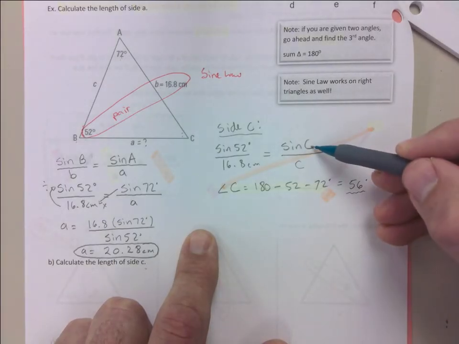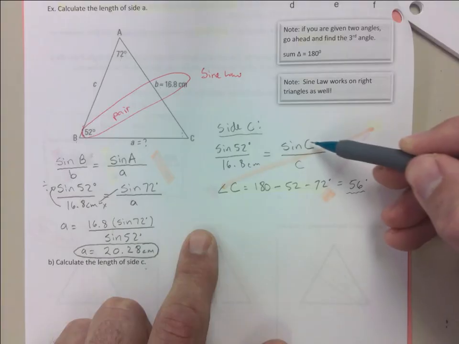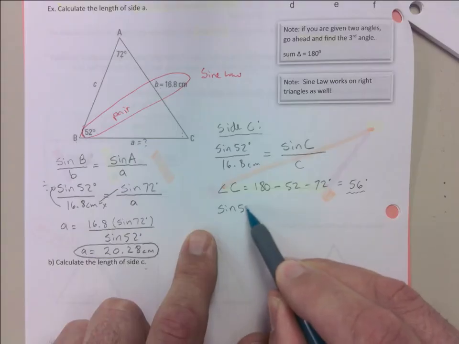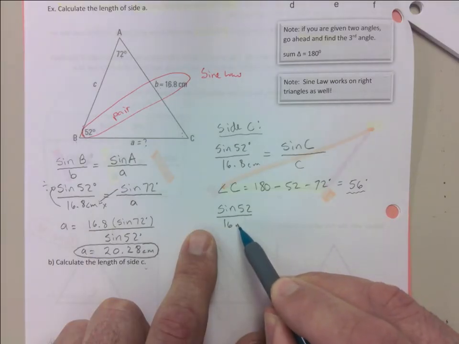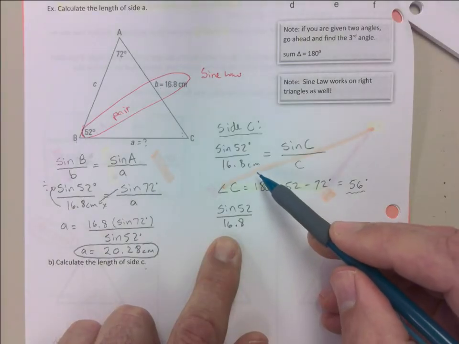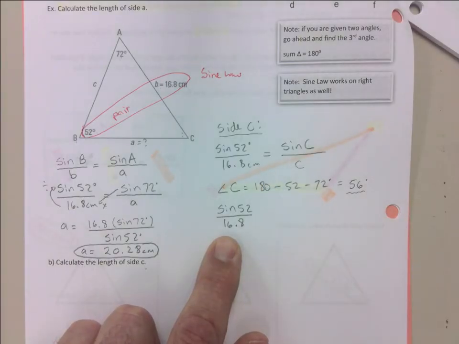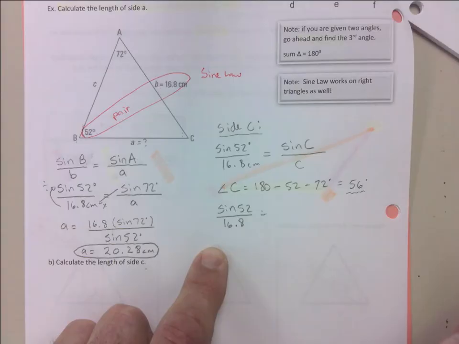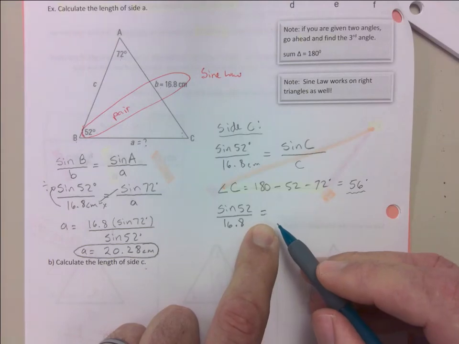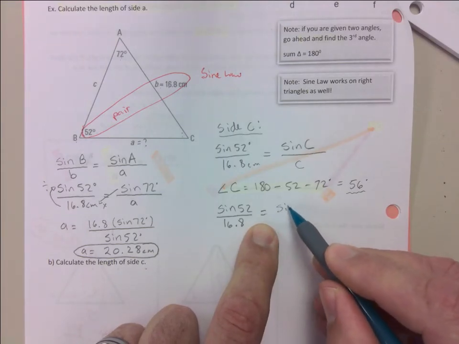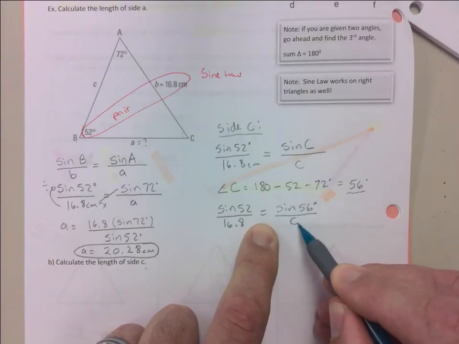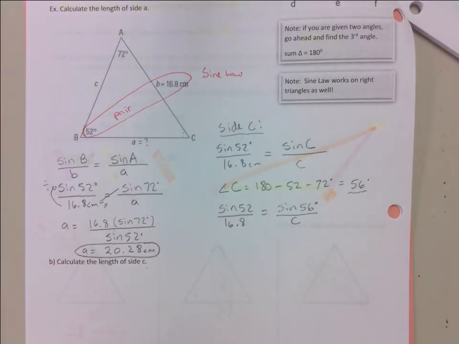We now substitute that in here, right, where sine of C is. So sine of 52 over 16.8. You may omit all the units if you do the work. I'm just showing you that it's okay to add all the units. As long as your final answer has units, in Essential, we do not take marks off until you get to your final answer. So we're going to go what? Sine of 56 over side C.